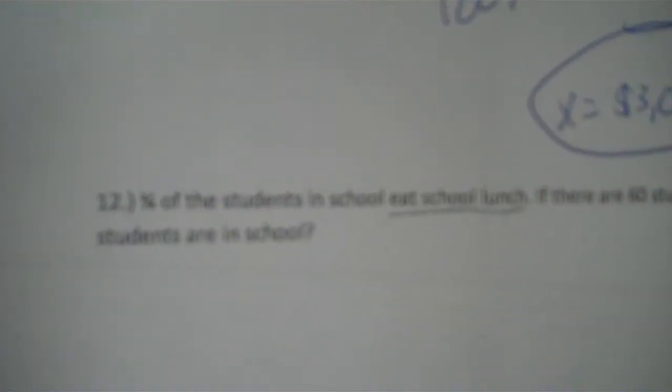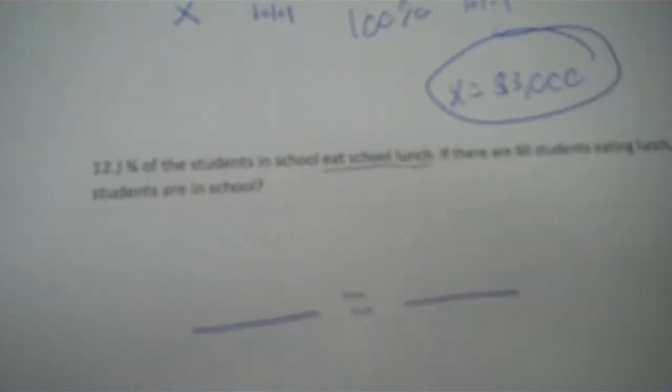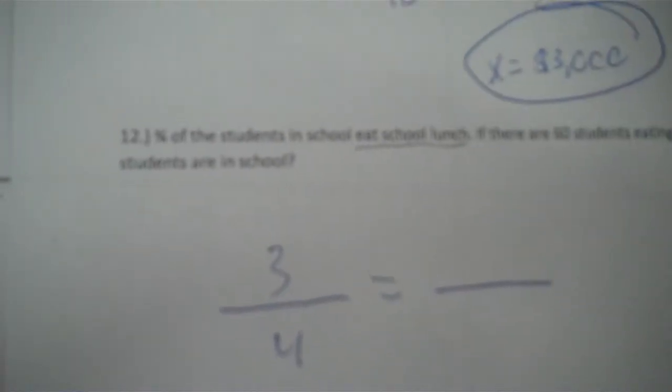Okay, next problem. 3/4 of the students in school eat school lunch. If there are 60 students eating lunch, how many students are in school? A fraction is treated kind of like a percent. So 3/4, you could also put 3/4 there. It doesn't really matter. Now, what do these do? They eat the school lunch. So eat school lunch, and that's total. Okay, 60 students are eating lunch. So that's, again, eat lunch and total. Now those 60 do eat lunch, so it goes on top, X on bottom. So 4 times 60, divide that answer by 3, and I get 80.